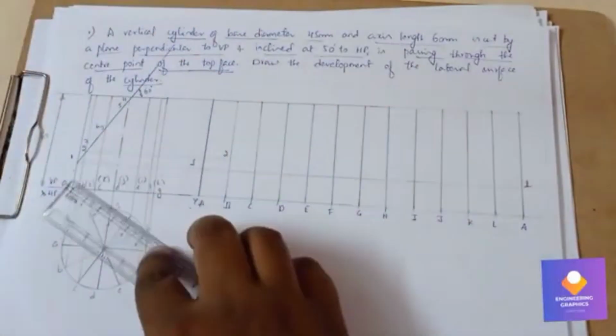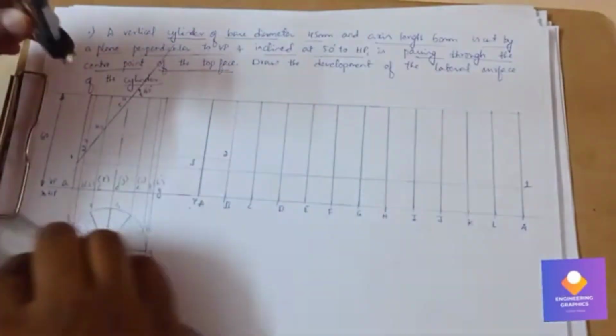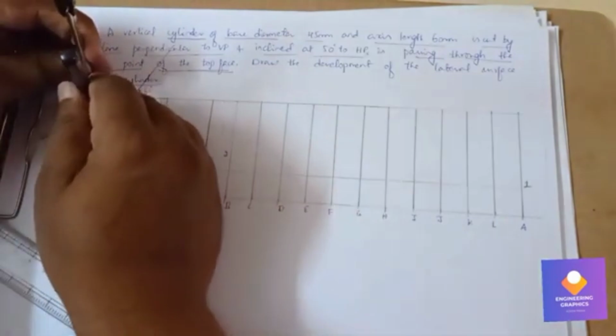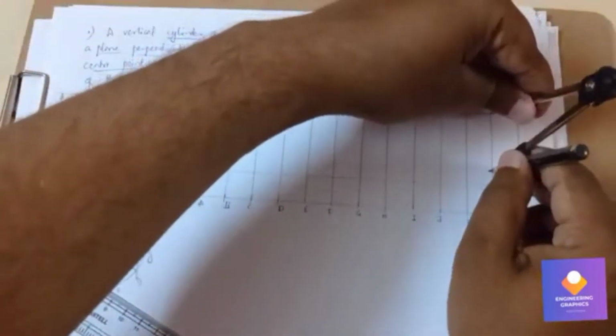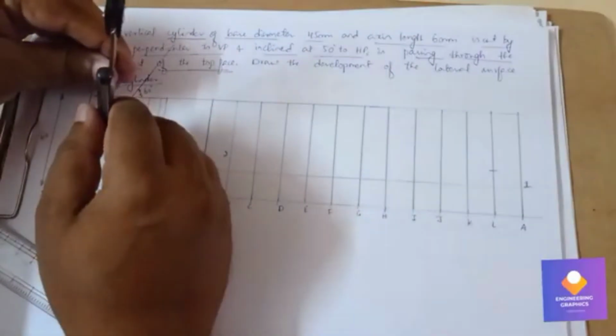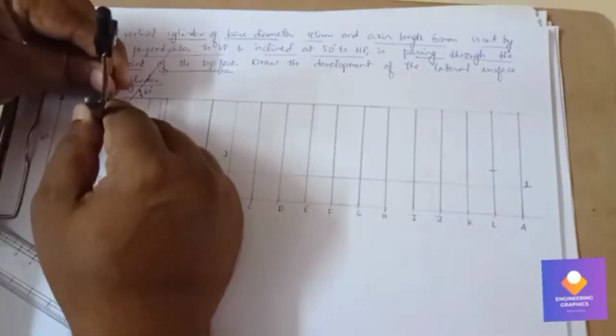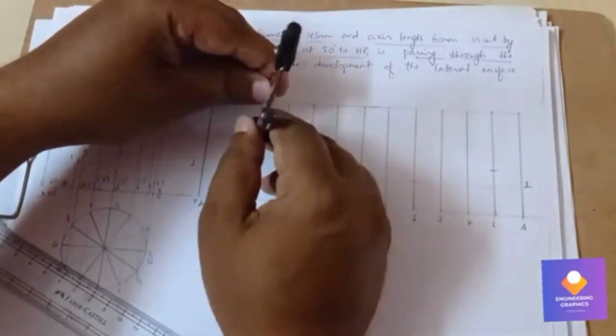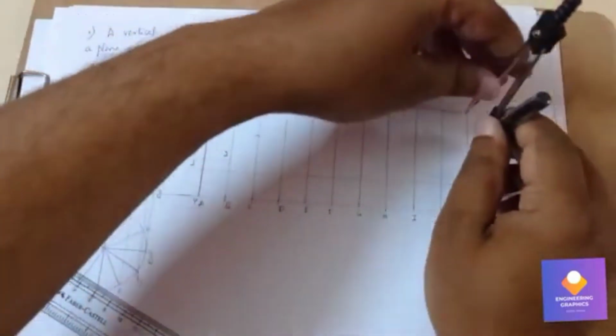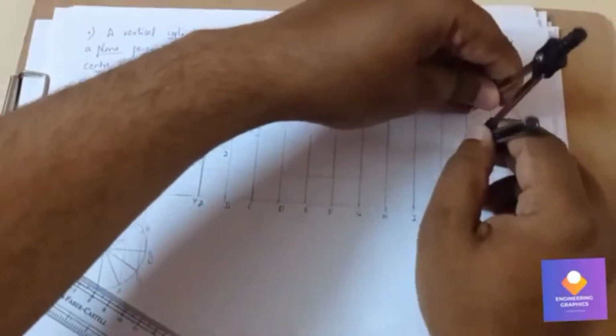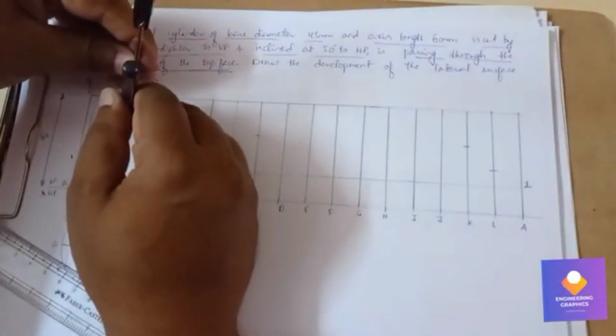Or we can use the compass here for measuring these lengths, so we can cut it easily. Same, we can cut all the arc lengths here.